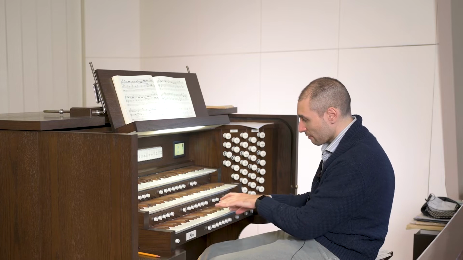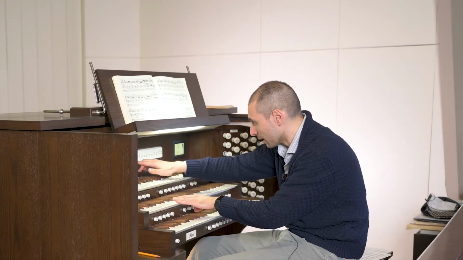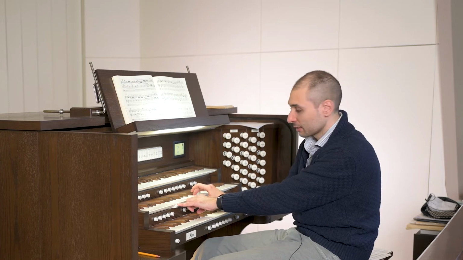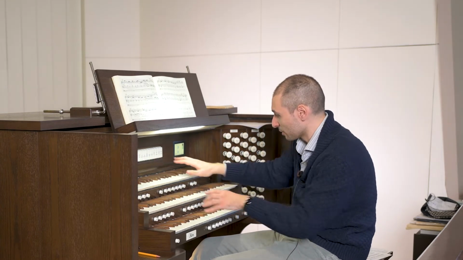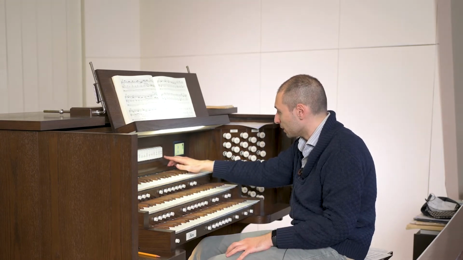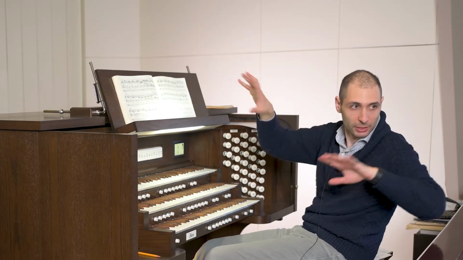Now, if I wanted to have these sounds on that keyboard, I can couple them by pressing this plank here, which is positive to great. Now they are combined, and so here there are options to do that. Other things you can do from here would be assigning sounds to different sections of speakers in the sanctuary, right?